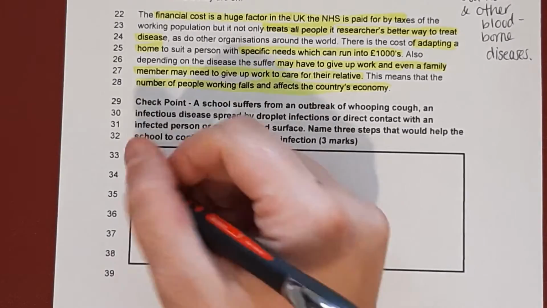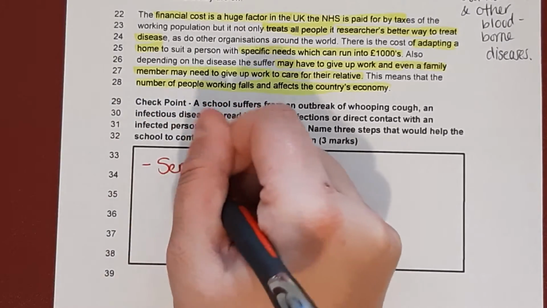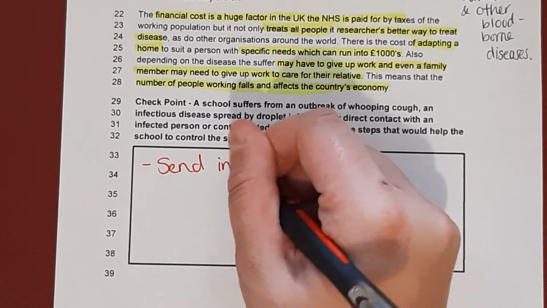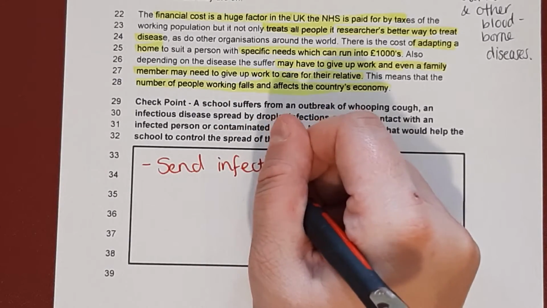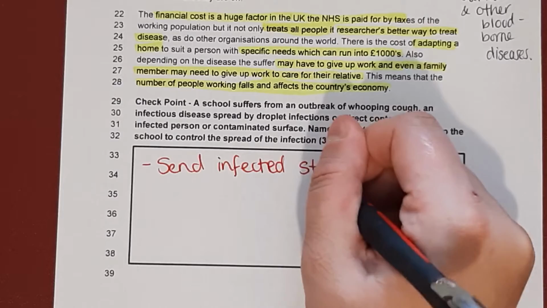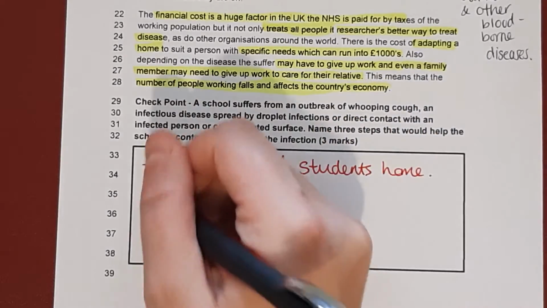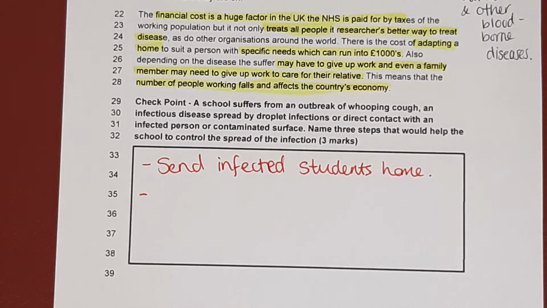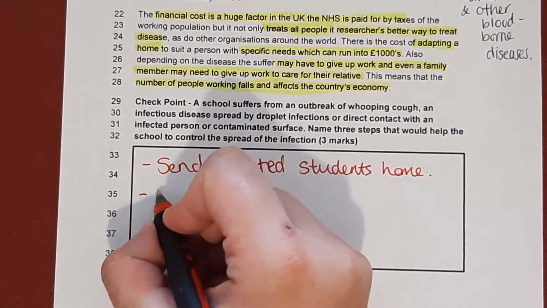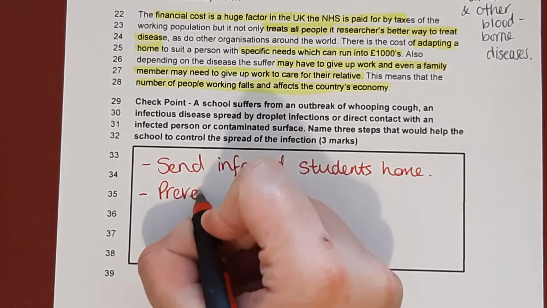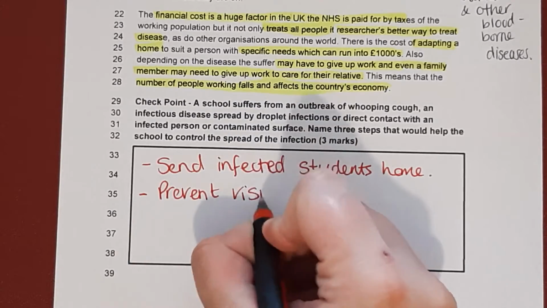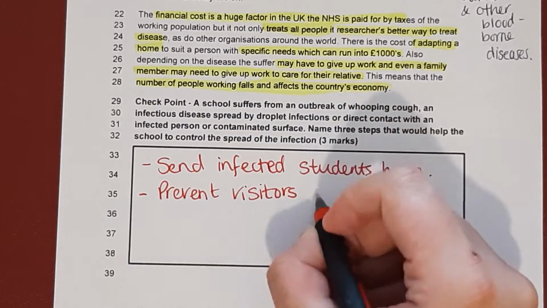Okay, so there's lots of things you can do. You can send infected children or teachers home. That way, they will not be able to transmit the disease to other people. You can prevent visitors, so new people don't come into the school.